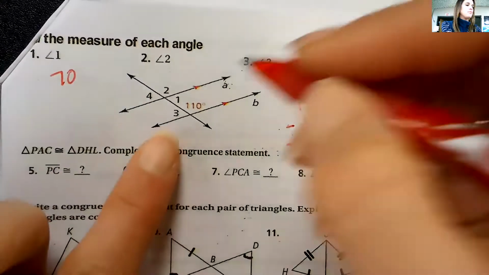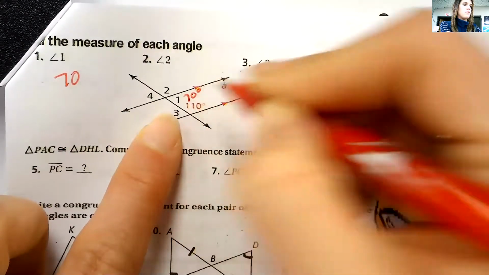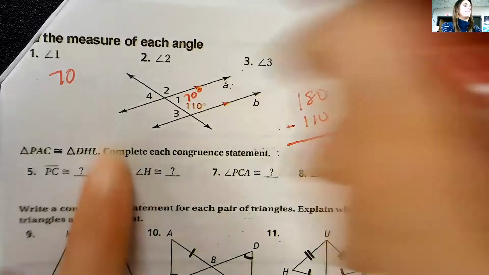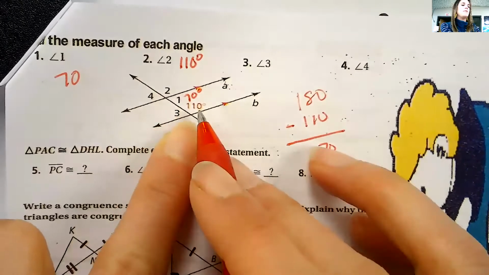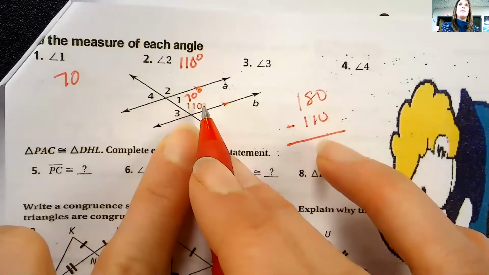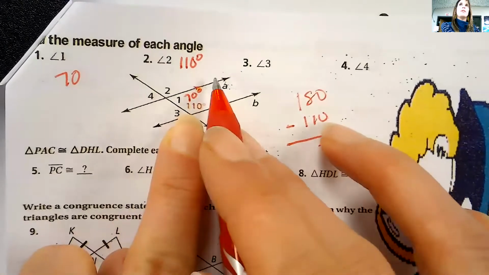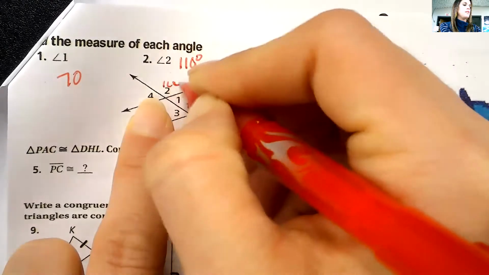Attica, what's angle 2? Yep. Angle 2 is 110. When you have another obtuse angle in this diagram, it's going to be equal to that 110 if these lines are parallel here. So this is also 110.